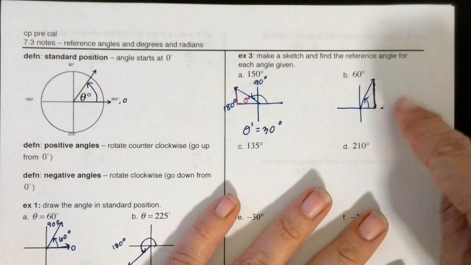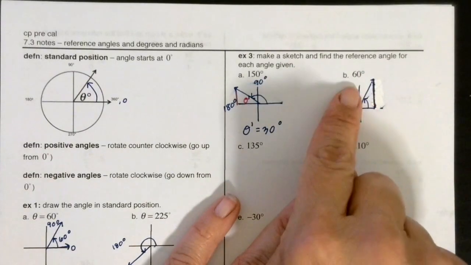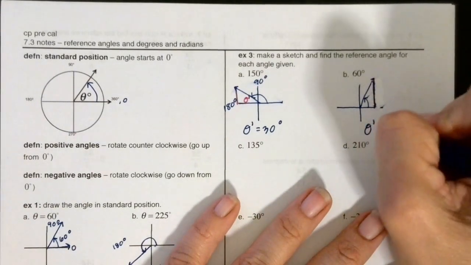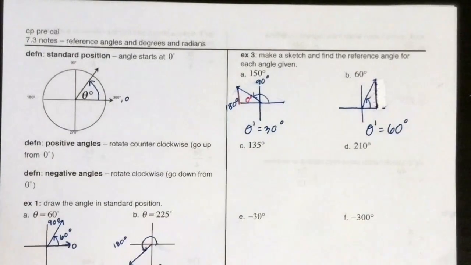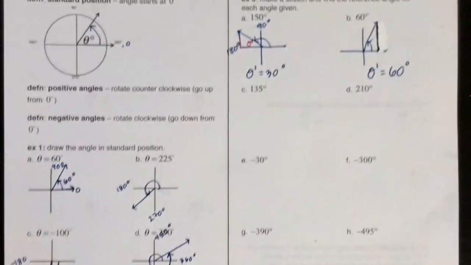Whenever you're in quadrant 1, your reference angle and your actual angle are always the same, because in quadrant 1 every angle is an acute angle, so therefore it has to be a reference angle.